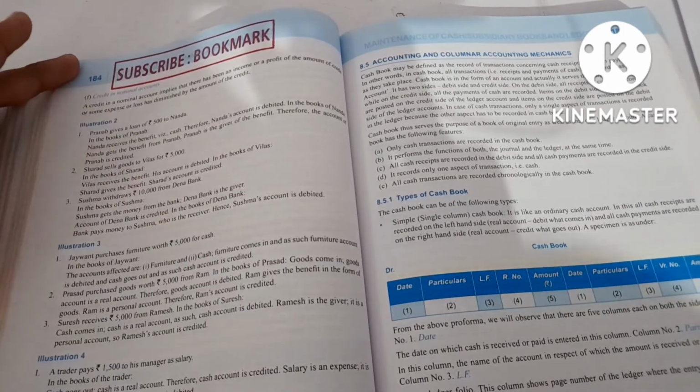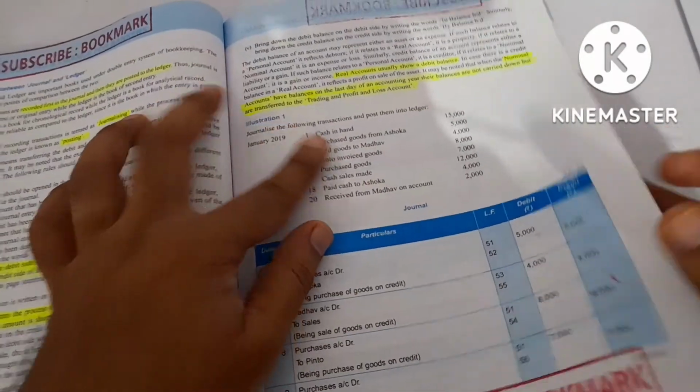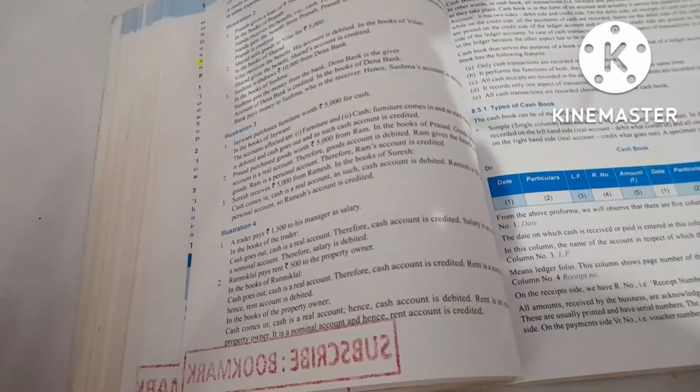Okay, in the next video we will see examples 1, 2, 3 and 4 clearly.